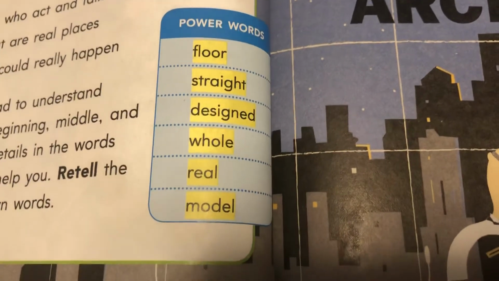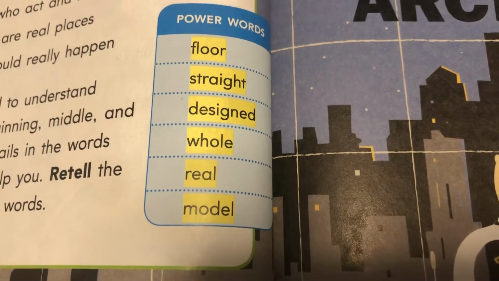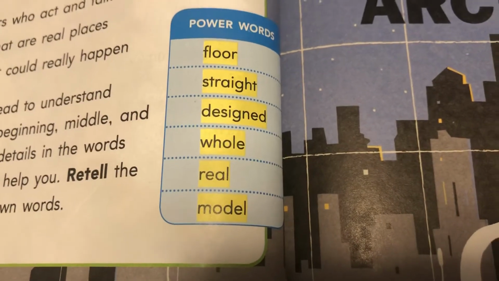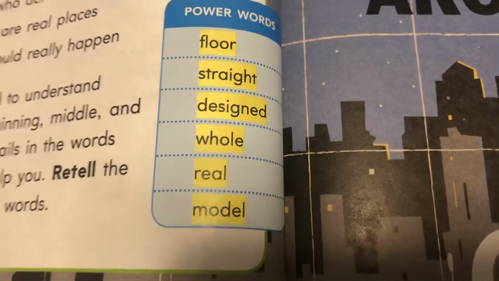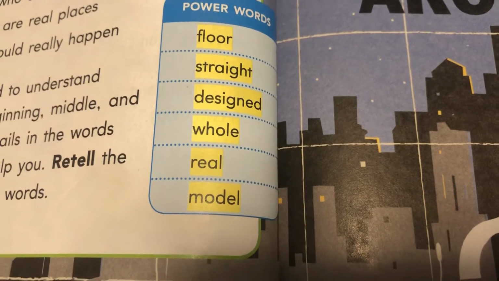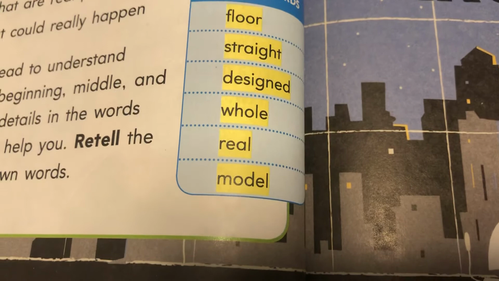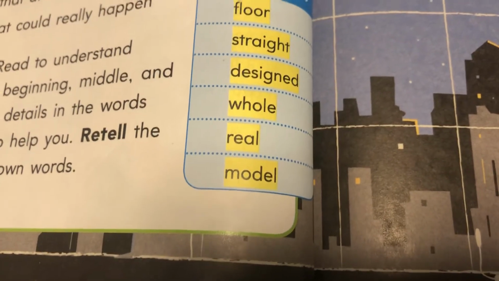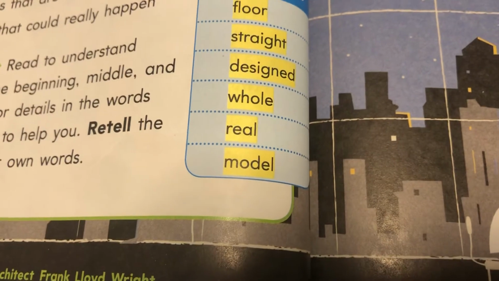The next word is whole. If you have the whole thing, you have all of it. So if you have a pizza and you eat the whole pizza, that means you ate all of it. The next word is real, and real means if you can really see it, and it's not fake, made up, or pretend. It's real. It's really there.